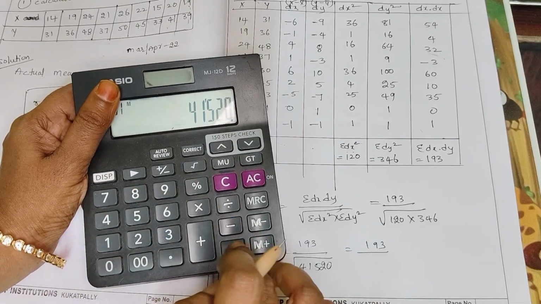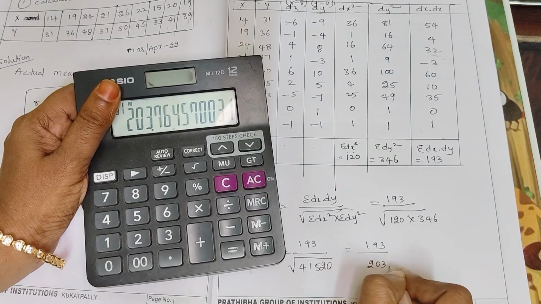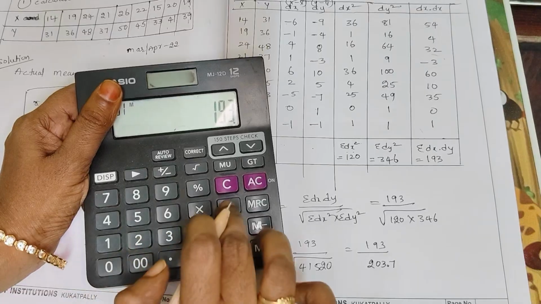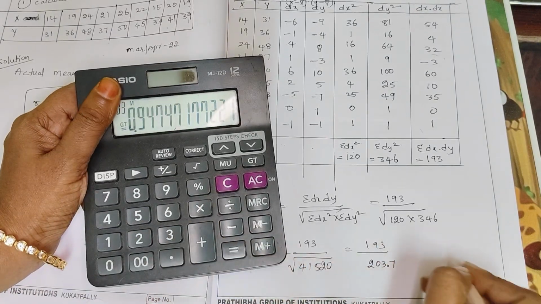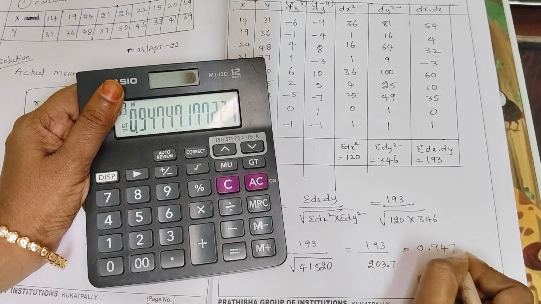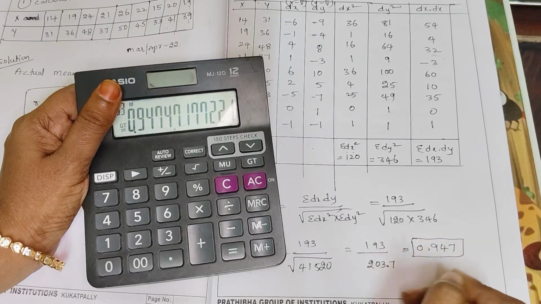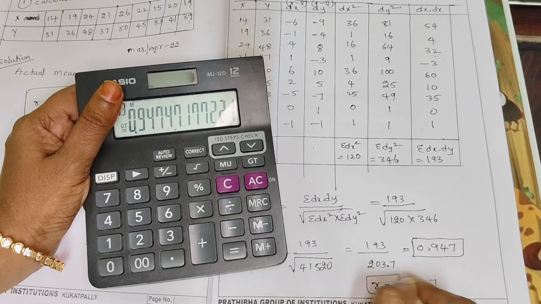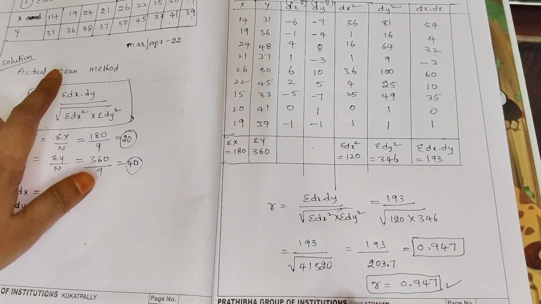What is the root value? 203.7. Then 193 divided by 203.7, we'll get 0.947. So what is this? R value. Correlation coefficient. R is equal to 0.947. Okay, so this is actual mean method.